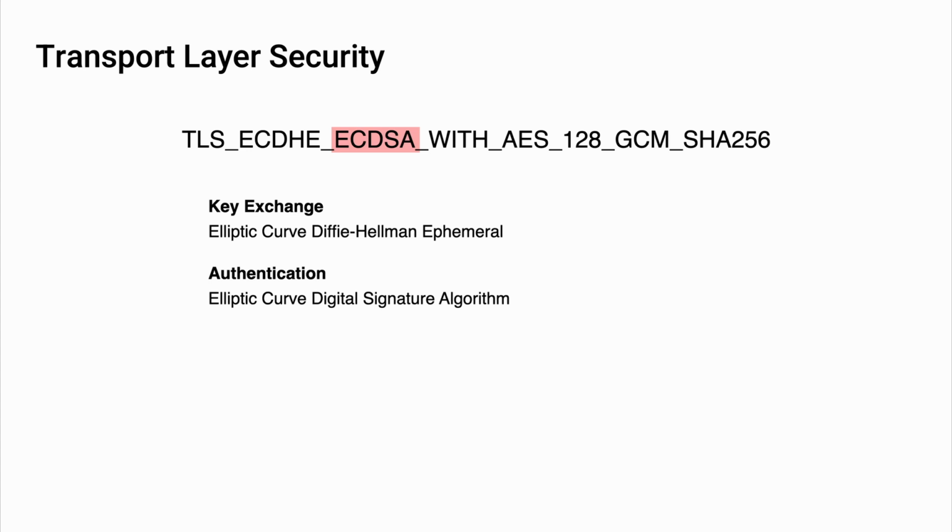Here's one such crypto suite, and this is its official designator given by the IANA. It starts with TLS, which tells us that this is a crypto suite intended for use with TLS. Our next block is our key exchange that we're going to be using. Here, it's specifying the elliptic curve Diffie-Hellman ephemeral key exchange algorithm. The next thing we have is how we're going to be doing authentication. In this case, we're using the elliptic curve digital signature algorithm.